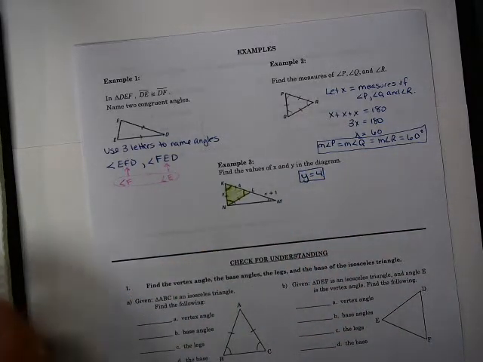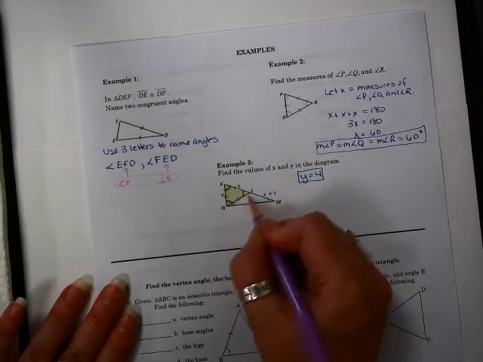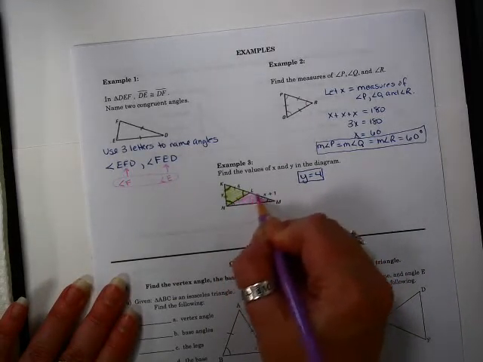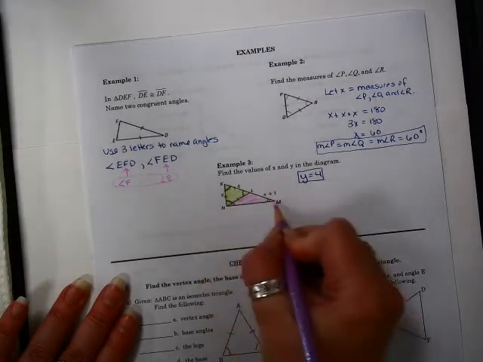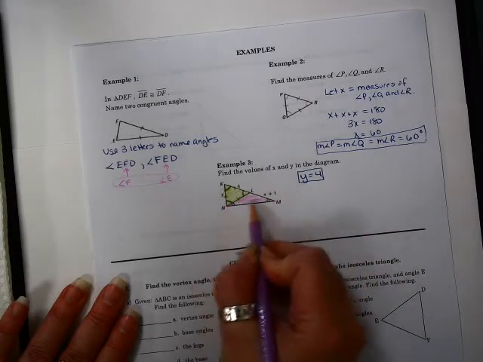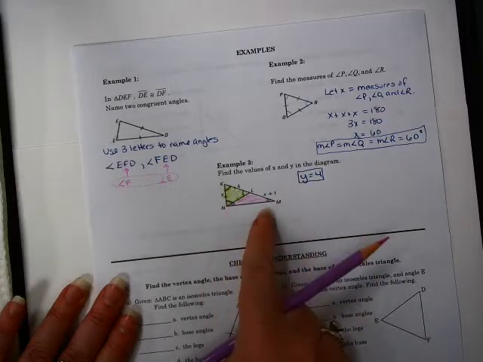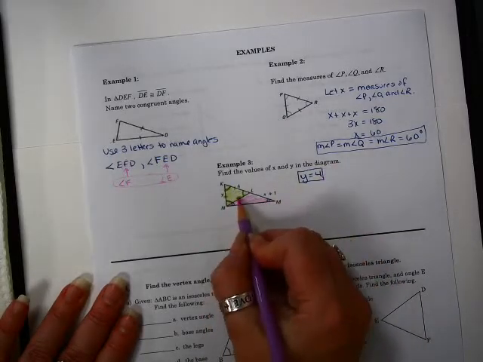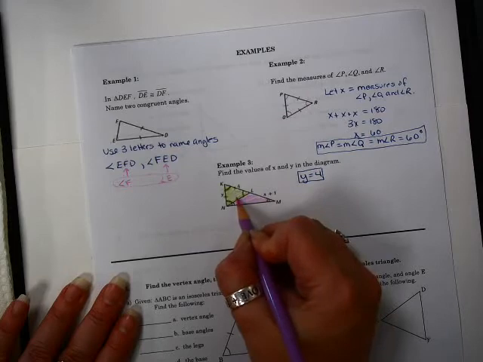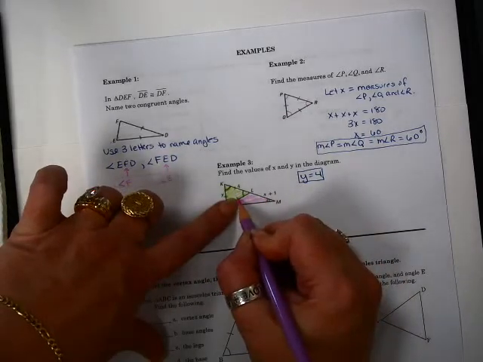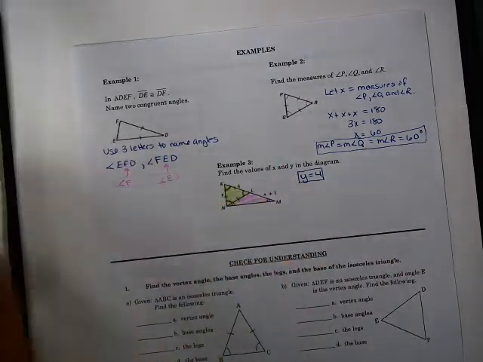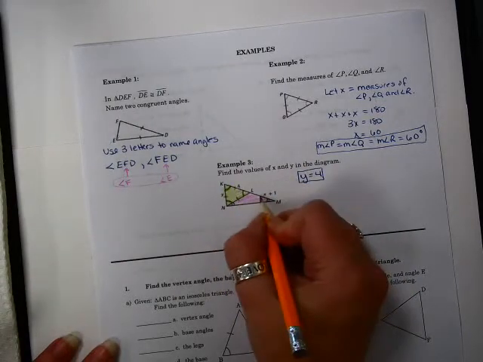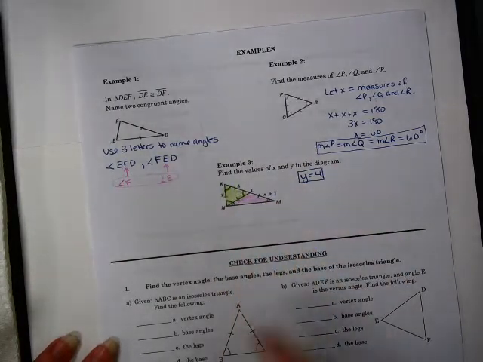Okay, now let's look at this triangle here. What you see in this triangle is two little hash marks. That means these base angles are congruent, so the sides opposite them are congruent. This one already has one hash mark, so this has to be one hash mark too.